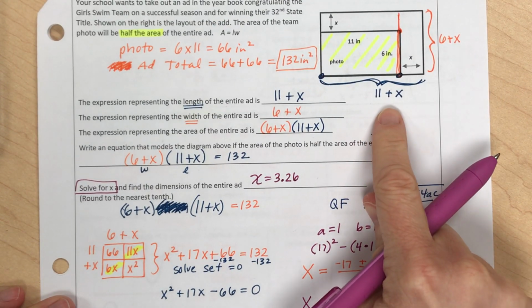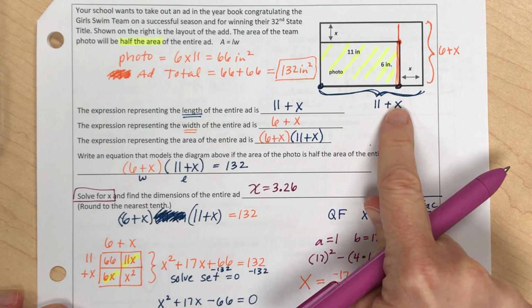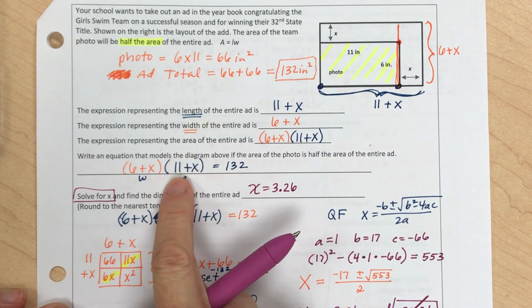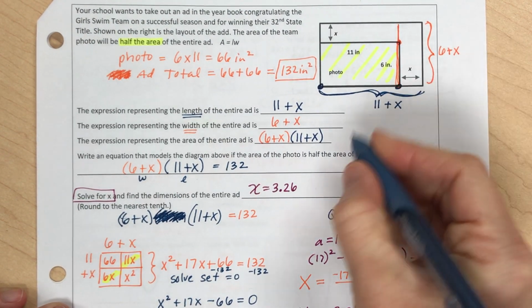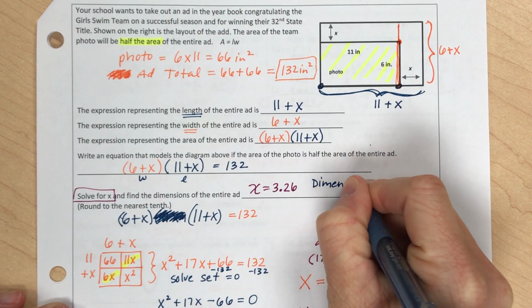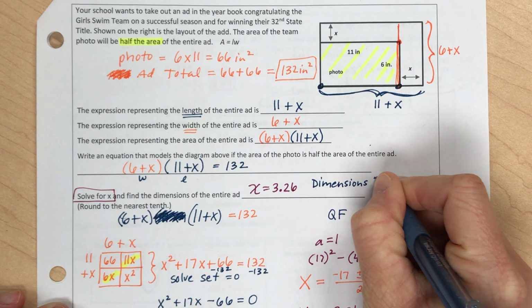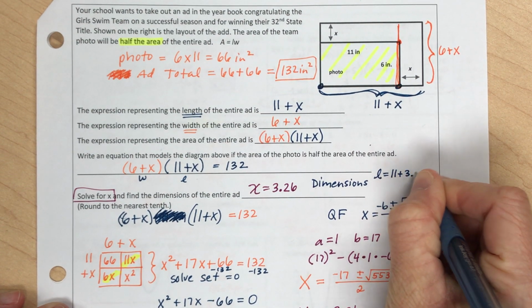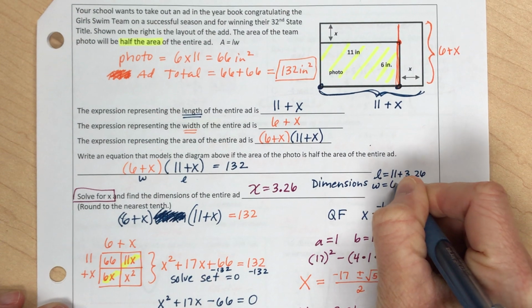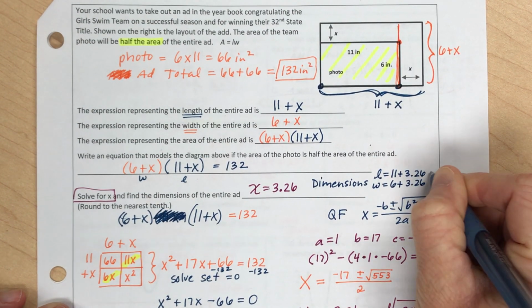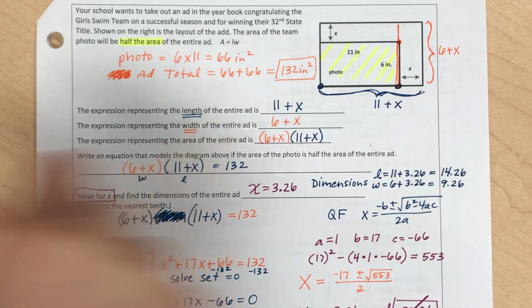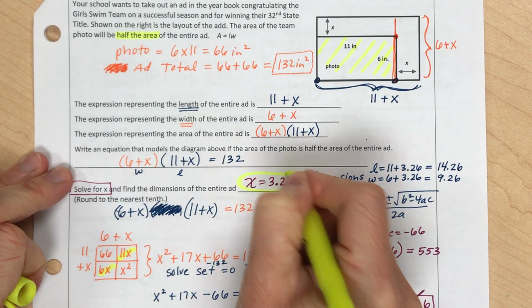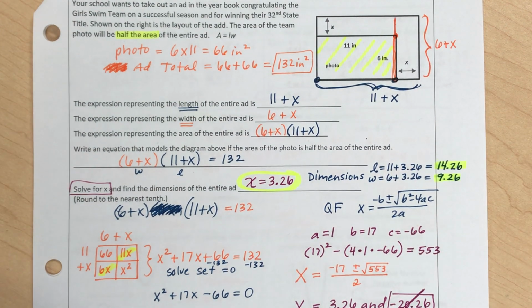And then if I plug in the 3.26 for my length and my width, if I find the dimensions of my ad, all I'm going to do is add 3.26 to that 11 and 6. So my dimensions are going to be, for my length, 11 plus 3.26, and for my width, 6 plus 3.26. You can use your calculator or probably do this in your head, but this will be 14.26, and this will be 9.26. So we solved for x, and then we found the dimensions of the entire ad.